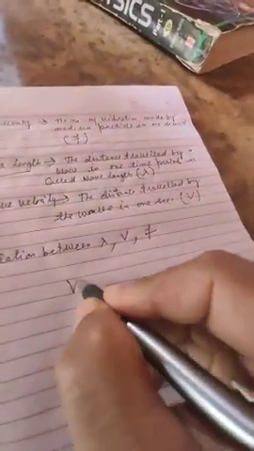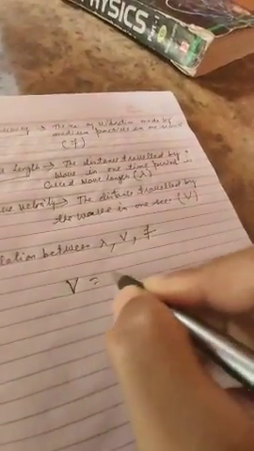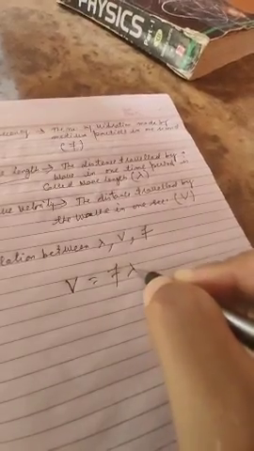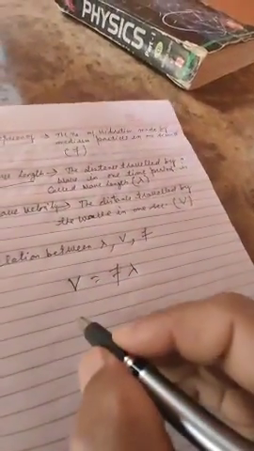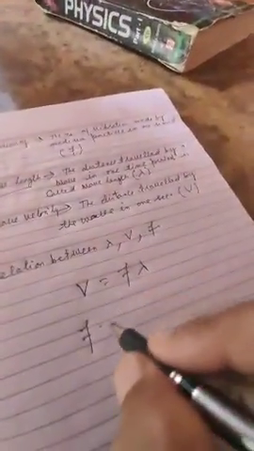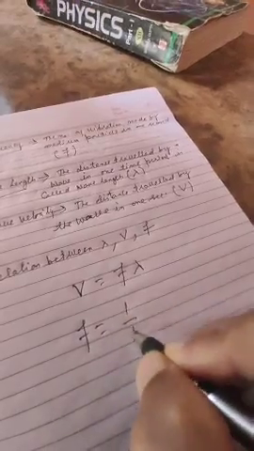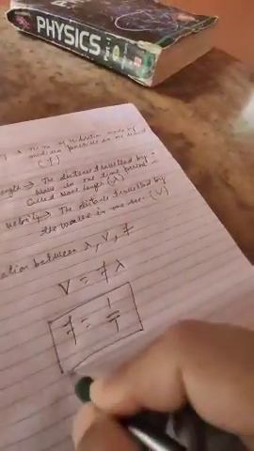V is equal to F lambda, and here F is equal to 1 upon T, the time period. Now this relation will help you to solve numerical problems. You can solve the numerical problems with the help of this relation.